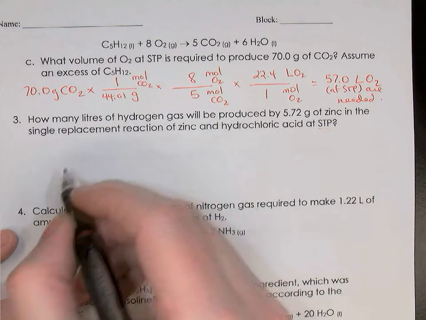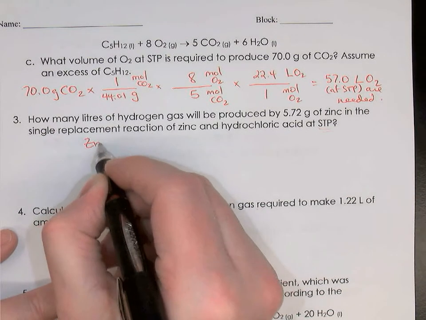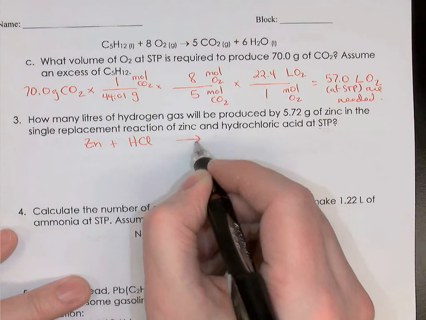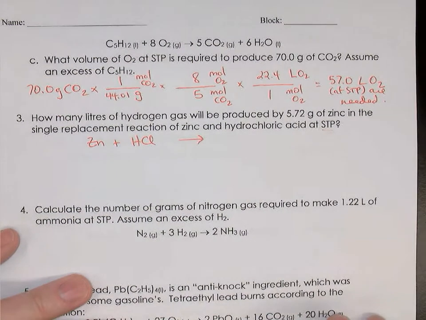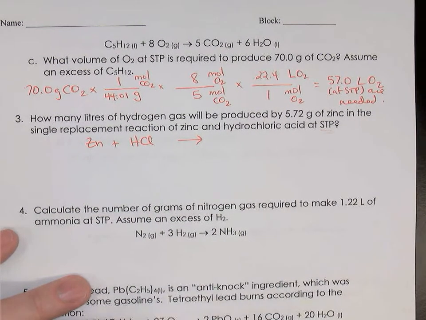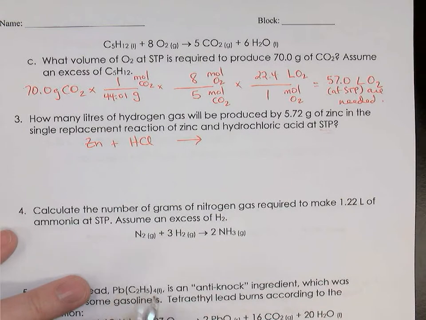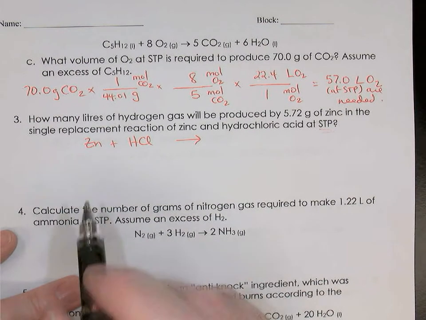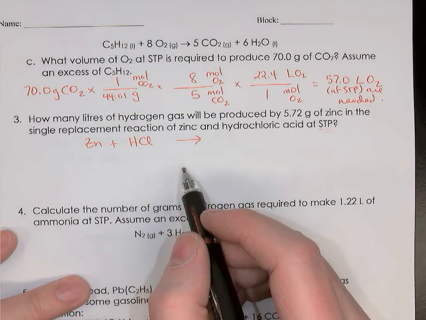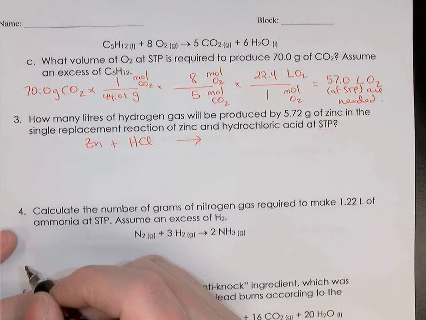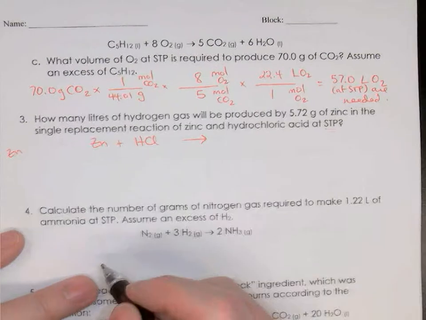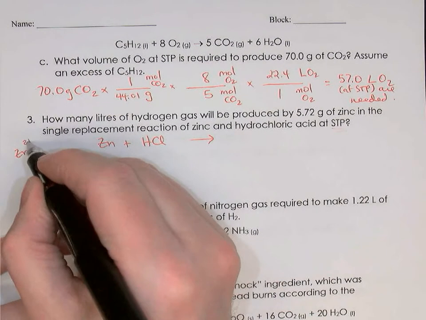So let's start with a balanced equation. Zinc reacts with hydrochloric acid. The question gave us a clue that it's a single replacement reaction. Hopefully you would have seen that yourself just looking at those reactants. In a single replacement reaction, the zinc is going to go in and become, what's the charge on zinc? Well, it becomes 2 positive, right? So zinc, when it's an ion, is Zn2+.